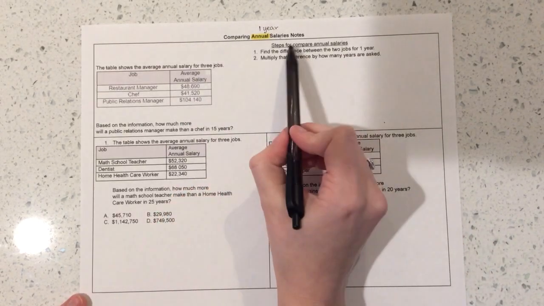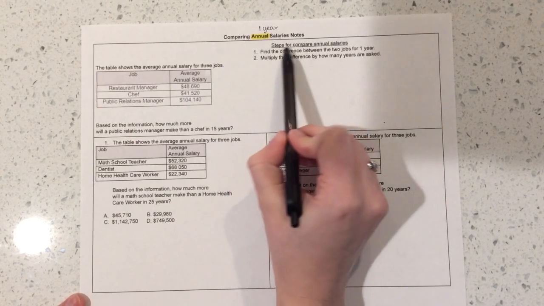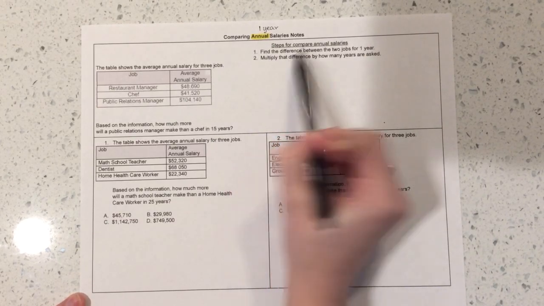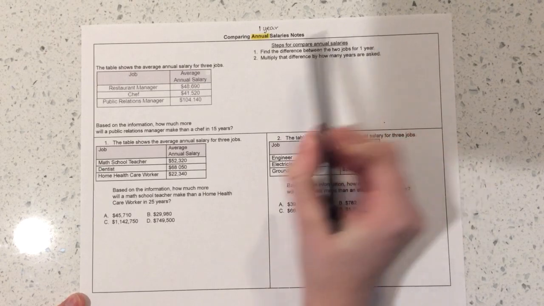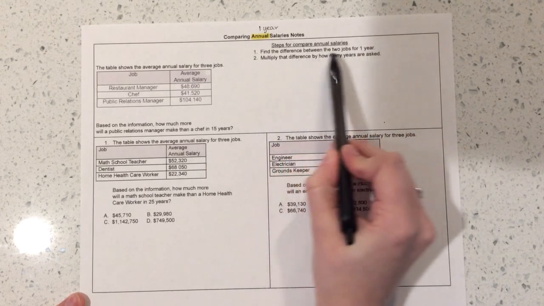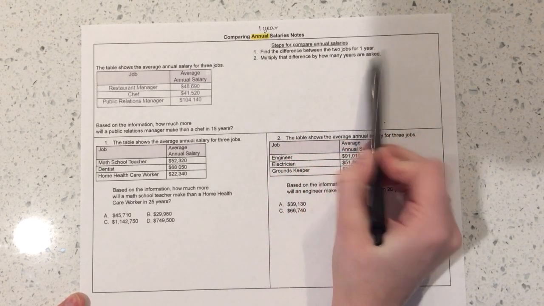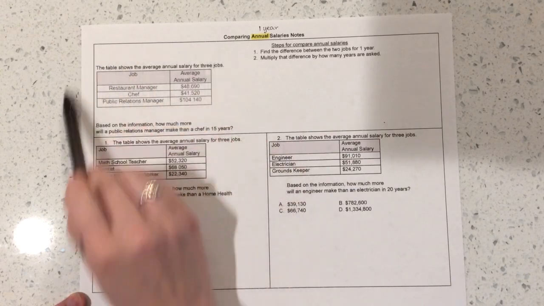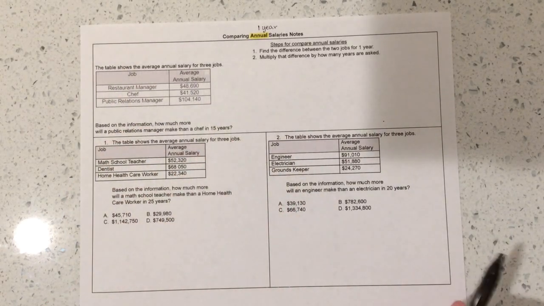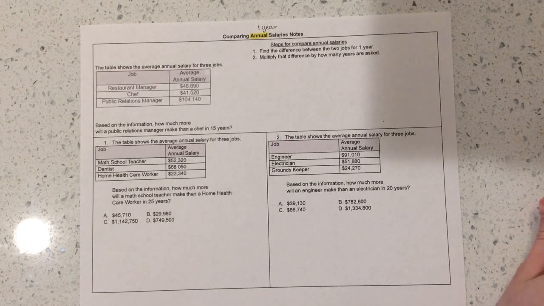For this, we have two steps, very straightforward. We're going to find the difference between the two jobs for the year, and then we're going to multiply that difference by how many years you are asked. So if we look at this first problem, it says the table shows the average annual salary for 3 jobs. Based on the information, how much more will a public relations manager make than a chef in 15 years?